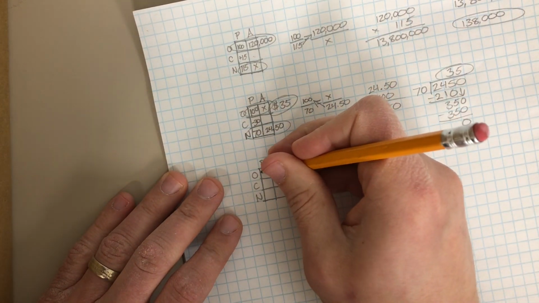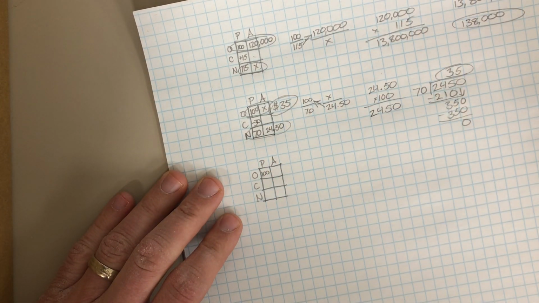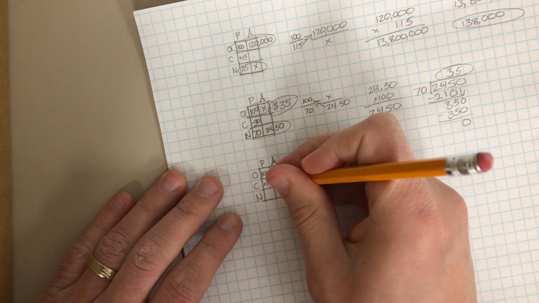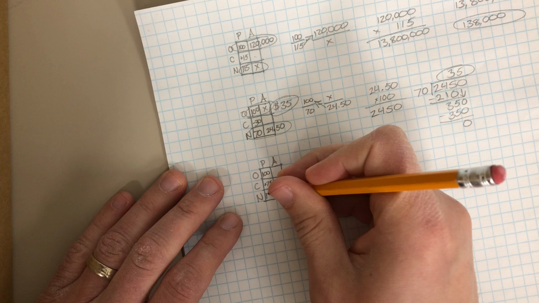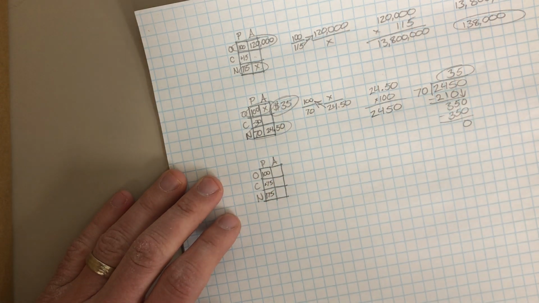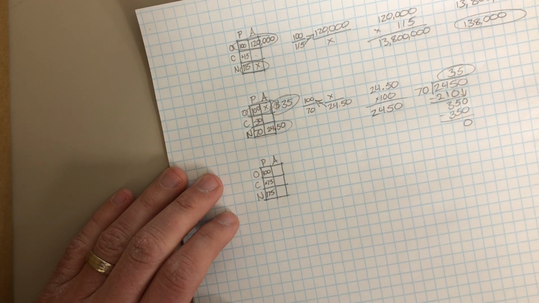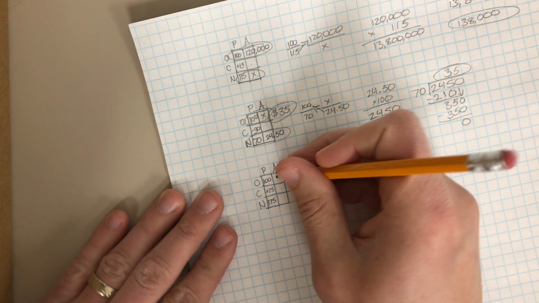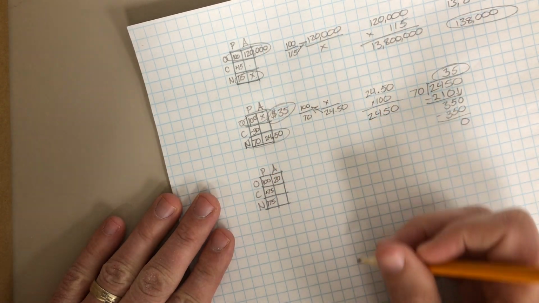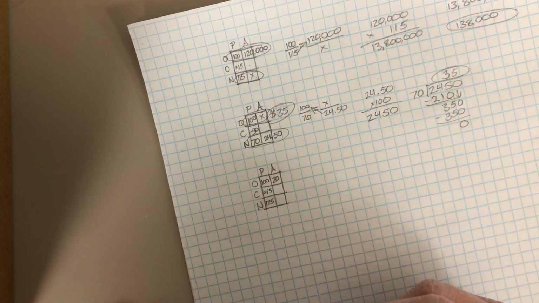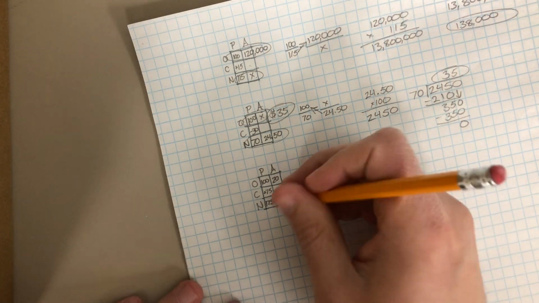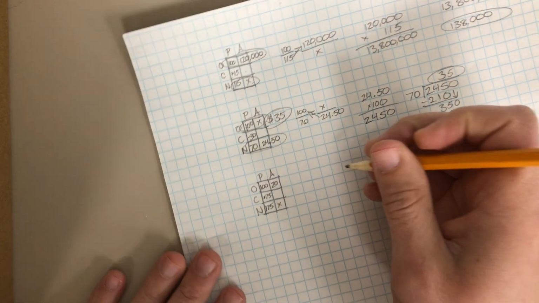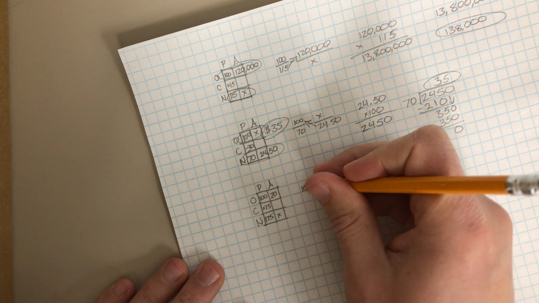Okay, the original percent is 100%. They paid full price for this item. Now they marked it up 75%, so the new percentage is 175%.